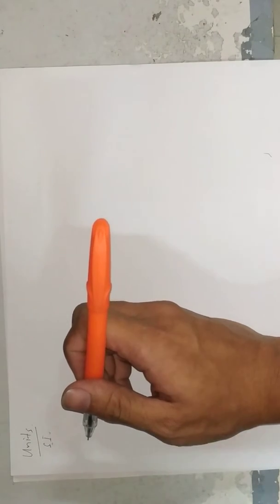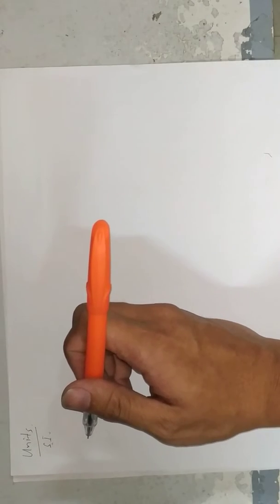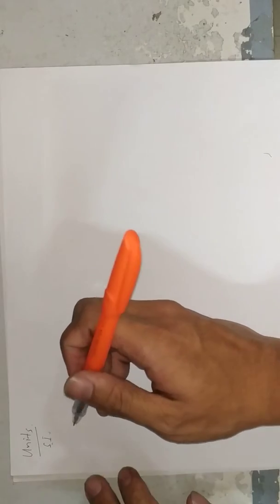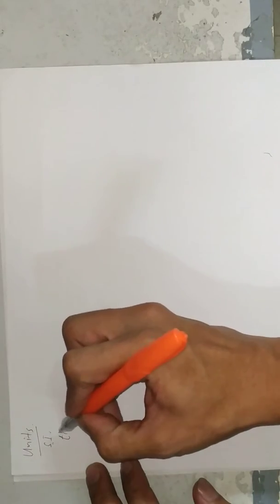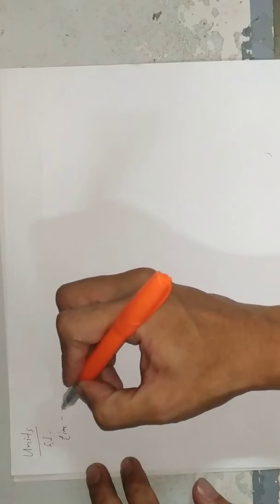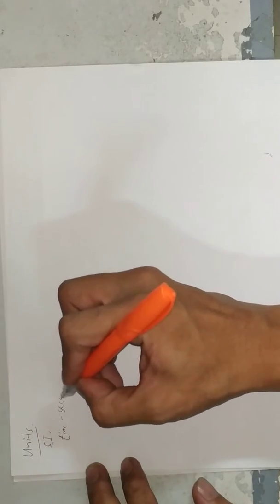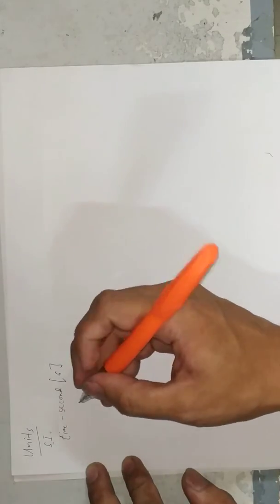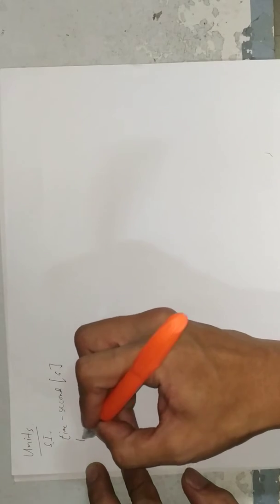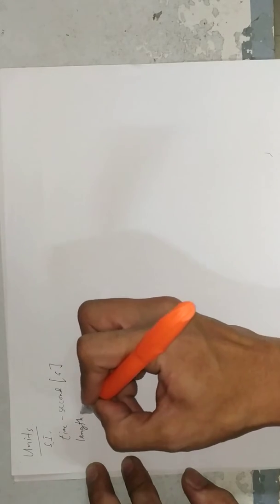Okay, so let's start with some units. In SI, we can measure dimensions like time. We can express the time in terms of seconds, so the symbol would be simply s. We can also measure the dimension of length.